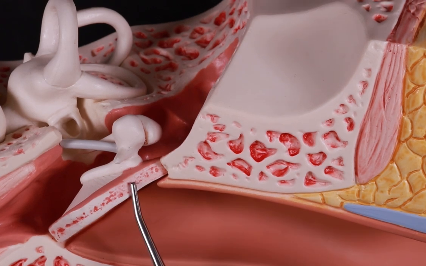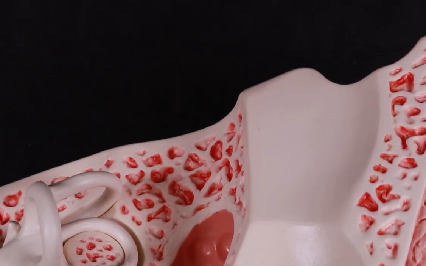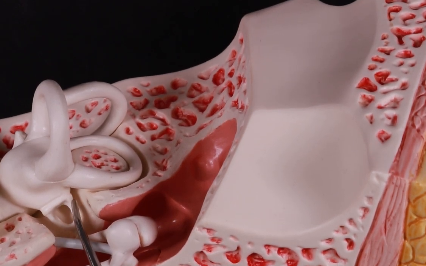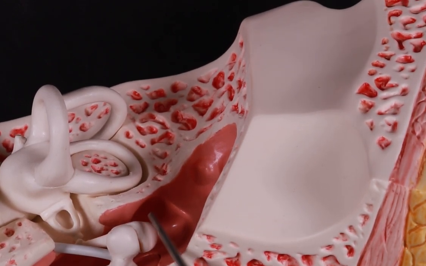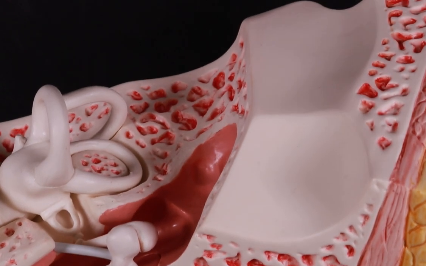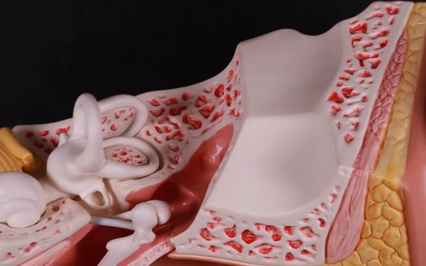So again, here we have our tympanic membrane. Here we have our malleus. We have our incus right here. And then we have our stapes here. So malleus, incus, stapes. Those are the three middle ear bones that are going to help transmit vibrations.